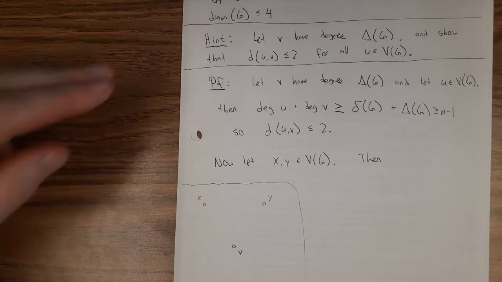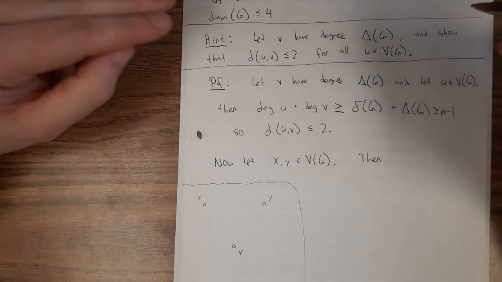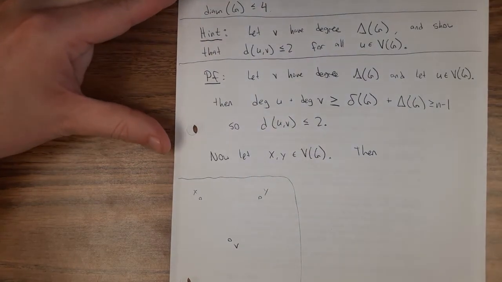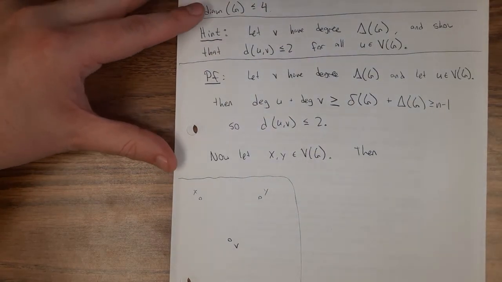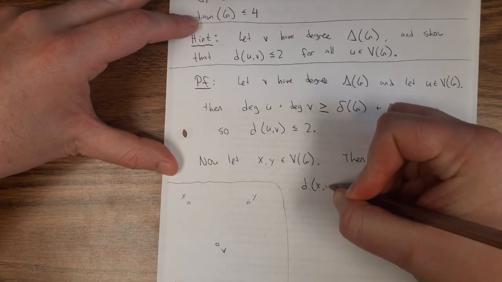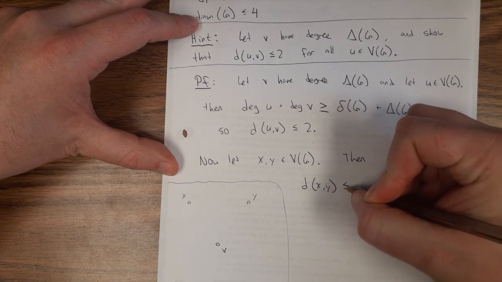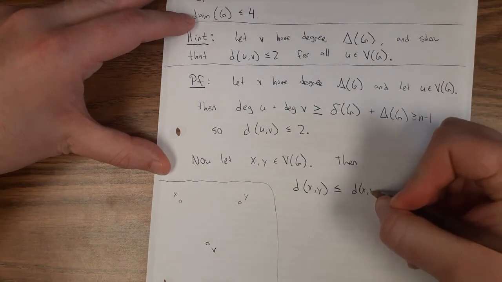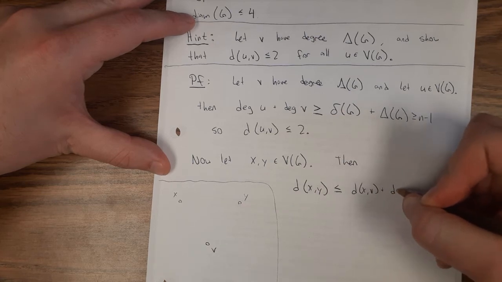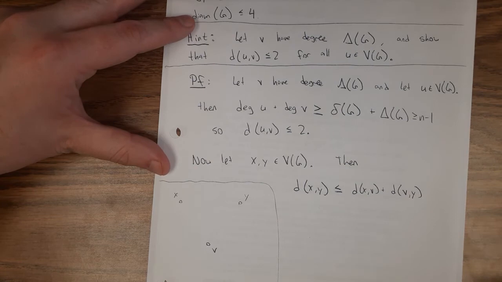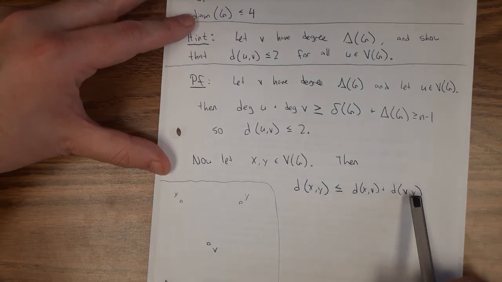Basically I'm done now. How do I want to say this more formally? More formally, I'm going to appeal to the triangle inequality. The distance from x to y is less than or equal to the distance from x to v plus the distance from v to y. That's the triangle inequality.